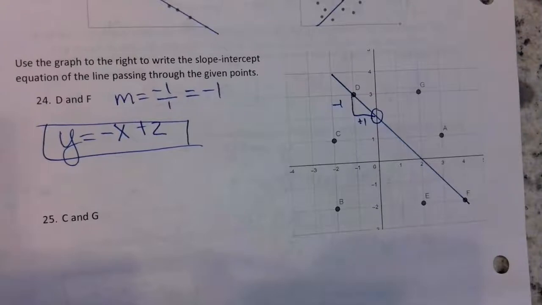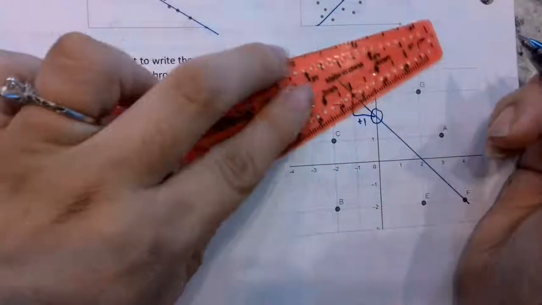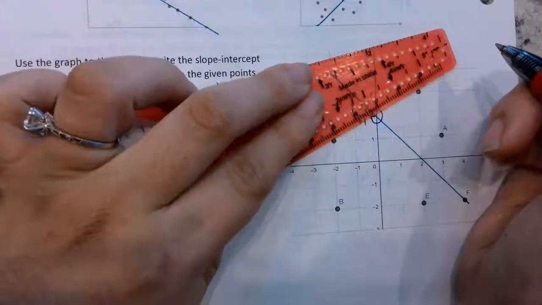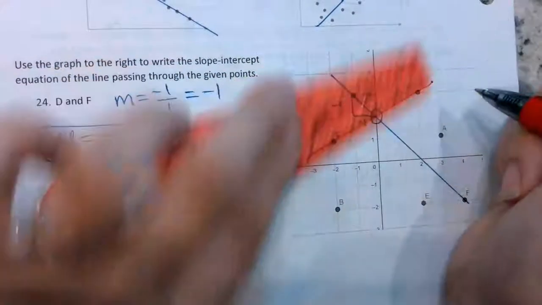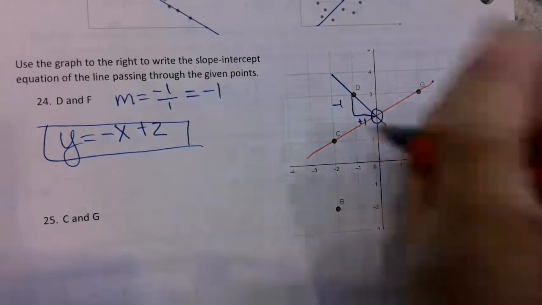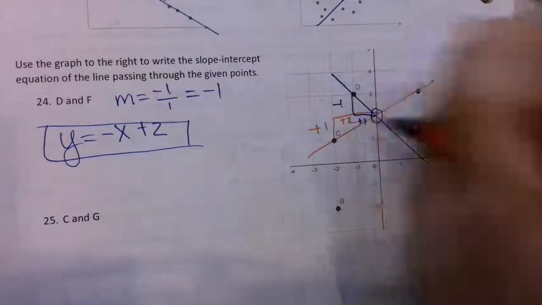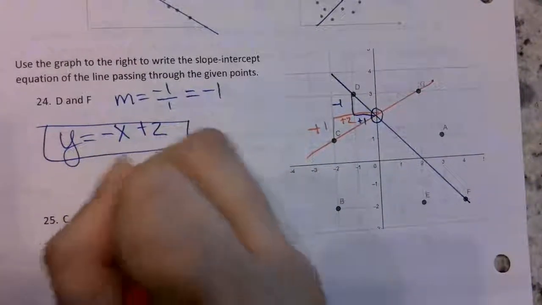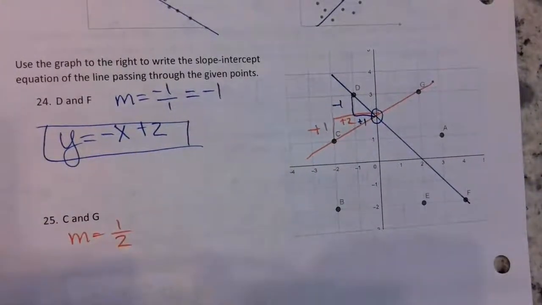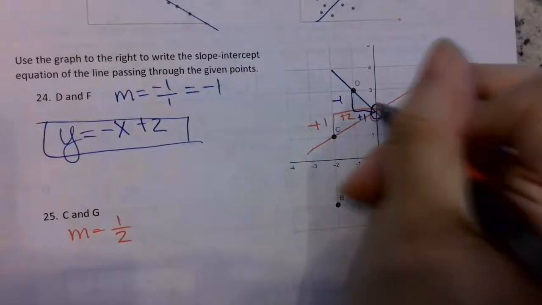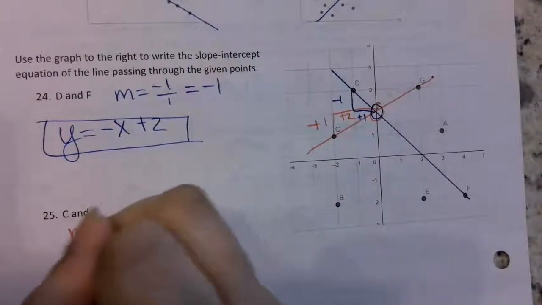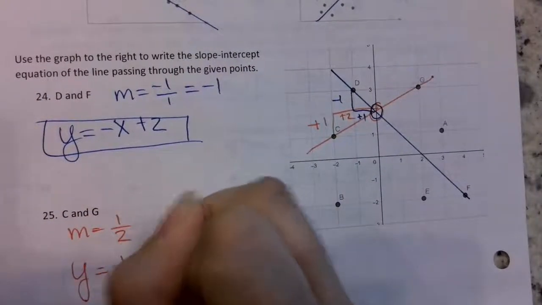I'm going to do the same thing for 25, but I'm going to use red for this one. I'm connecting C and G. It's got a slope of up 1 and right 2, so 1/2. And this one's also crossing through the point 2. So I have y equals 1/2 x plus 2.